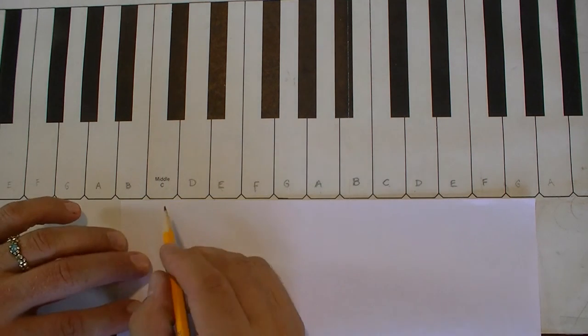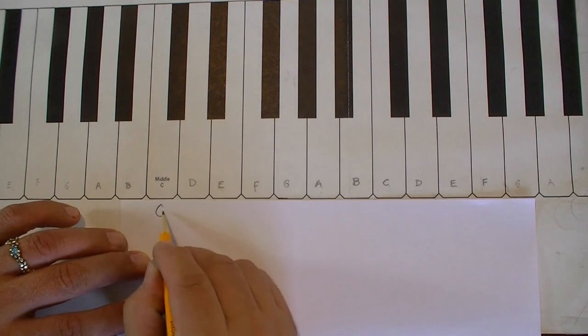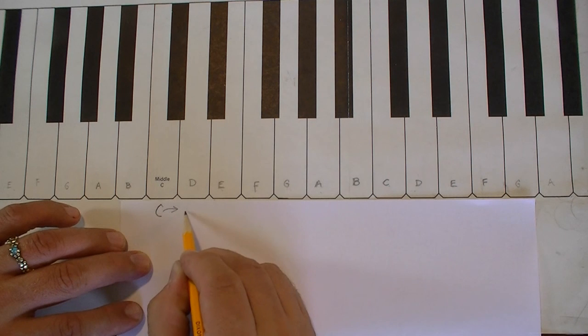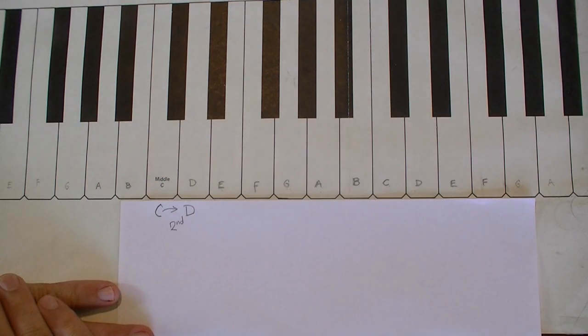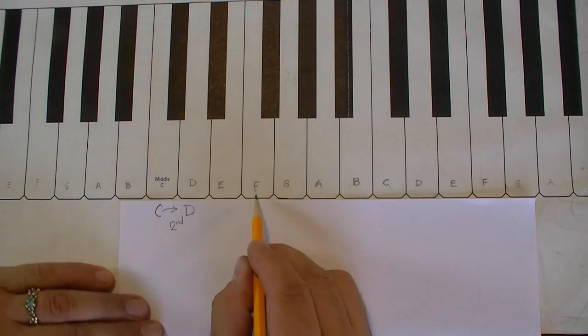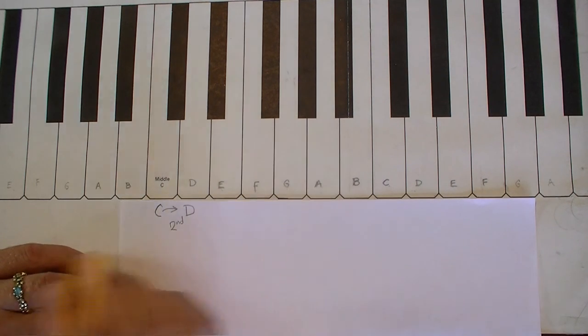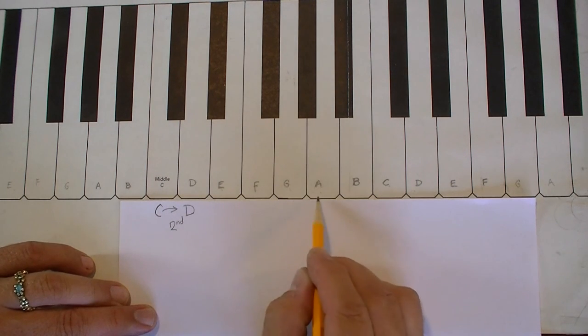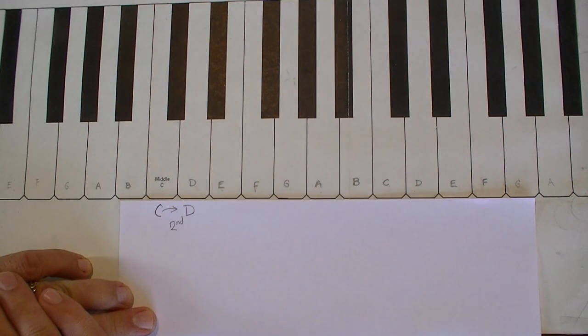So if we have one letter name, in this case a C, right, but it could be anywhere, and we go to the very next letter name, D, that's referred to as a second. Okay? That is a second, which means F down to E is a second, F up to G is a second, A to G, A to B, C to B, C to D. They're all seconds. From one letter name to the very next letter name is a second.